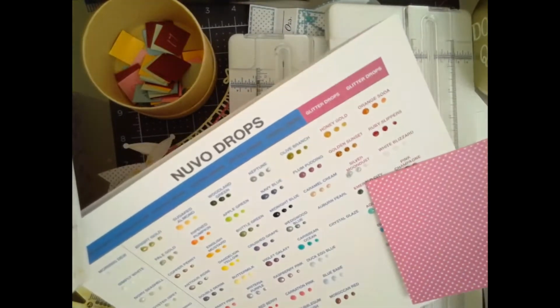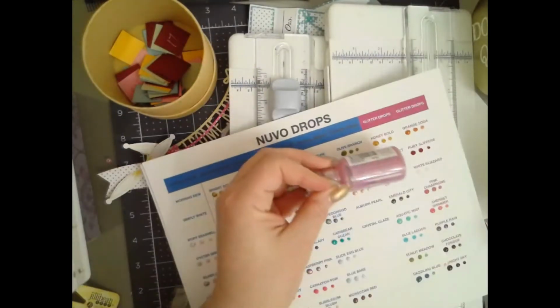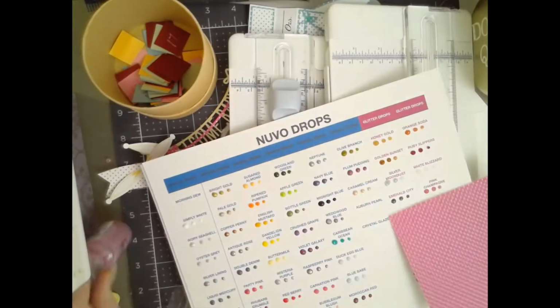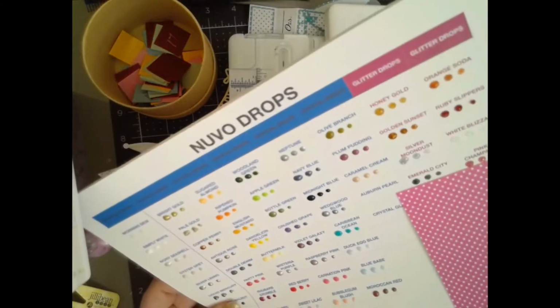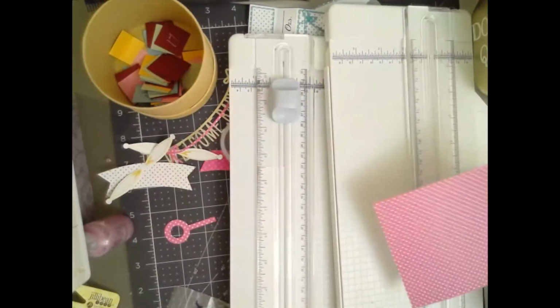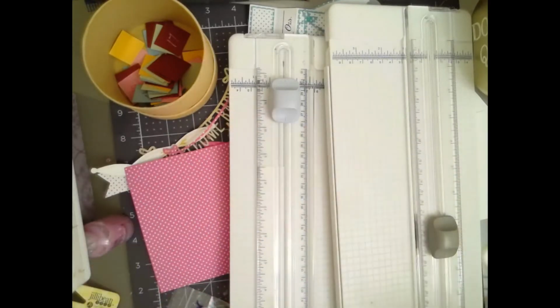But this chart just allows me to take my cardstock and match it up because they kind of look different in the bottles. If you can see, this looks more purpley, but once it dries, it's more of a pink tone. So that chart really helps me in picking my color element. Nothing worse than putting something on your card and then when it dries, it's a totally different color.